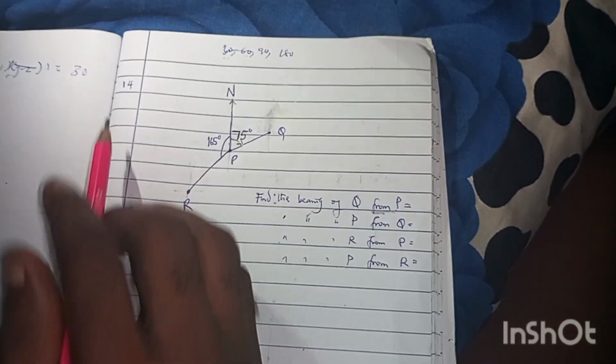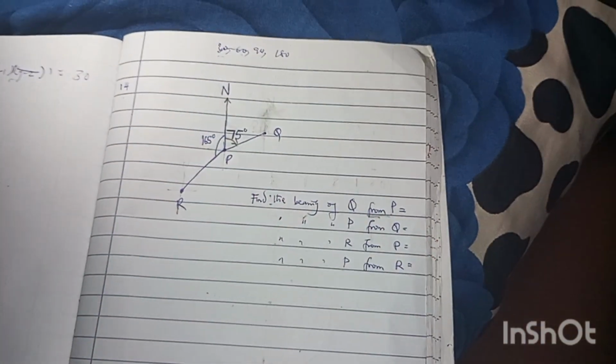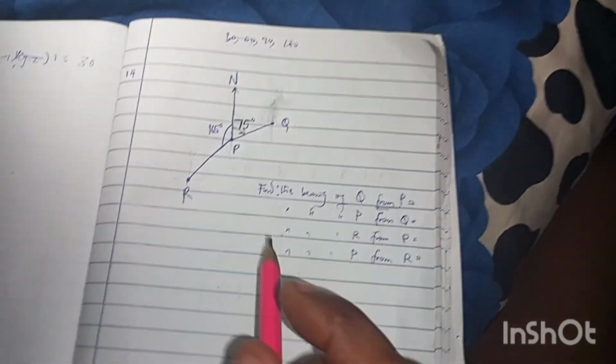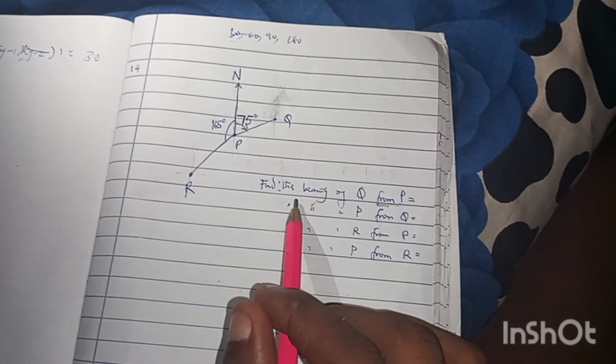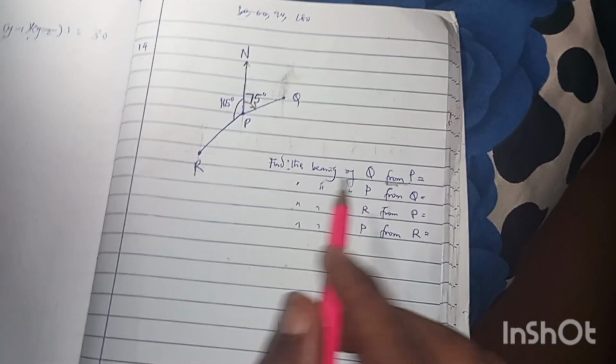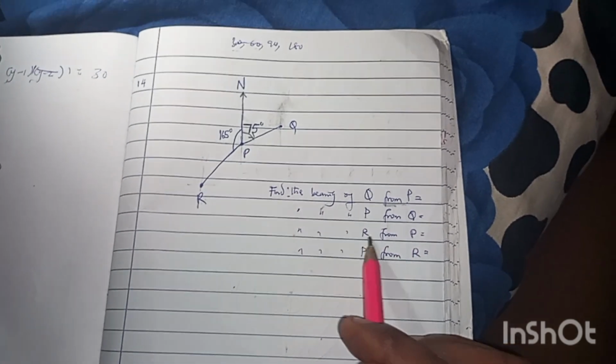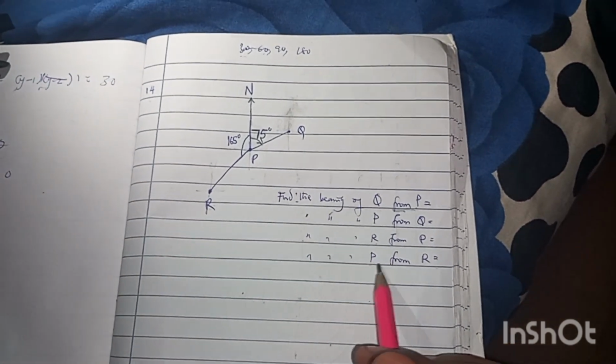Alright guys, so this is the 14th question and it's a question on bearing. It says find the bearing, and these are 3 points, R, P and Q. We are asked to find the bearing of Q from P, the bearing of P from Q, the bearing of R from P, and the bearing of P from R.